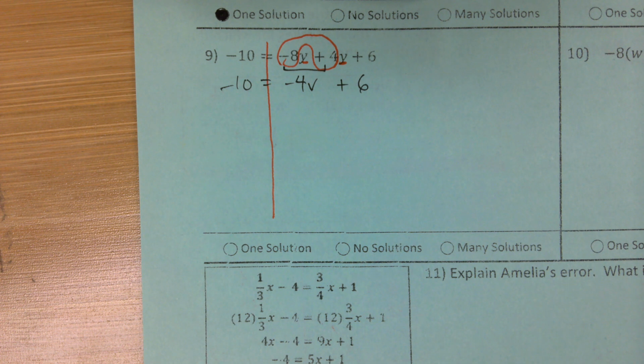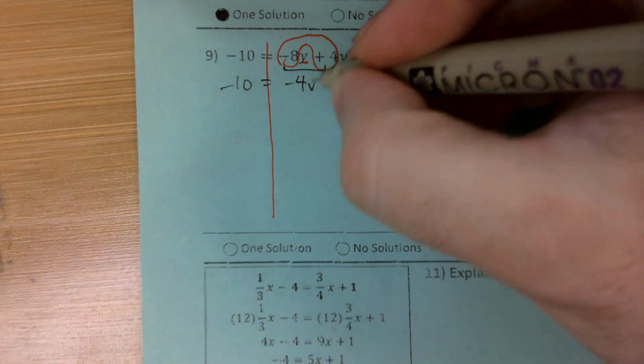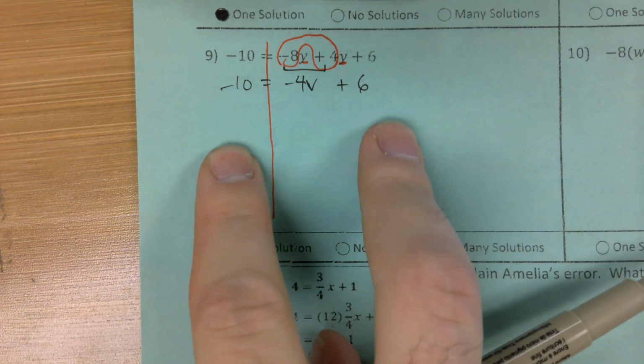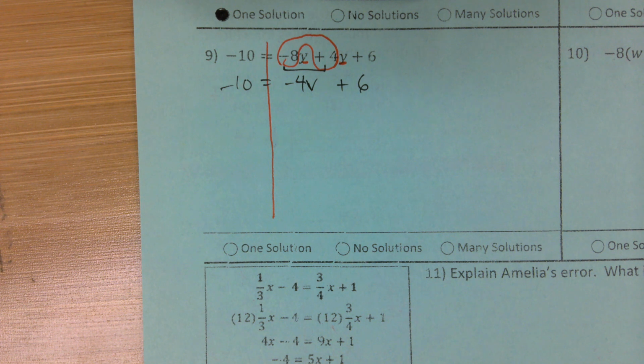Now, this is where things get a little bit different because technically, the way we learned how to do this, our next step would be to do what? Miguel? Oh, I didn't drive it. That's fine. The way that we learned it, what would our next step here naturally be? Subtract 6 from both sides. So good. That is what we're going to do.